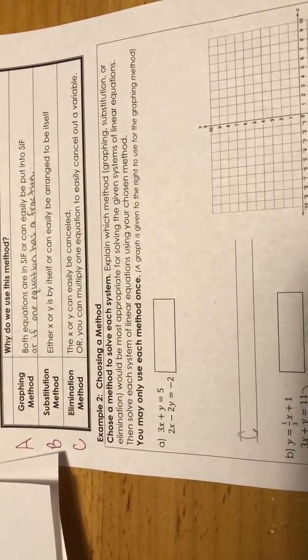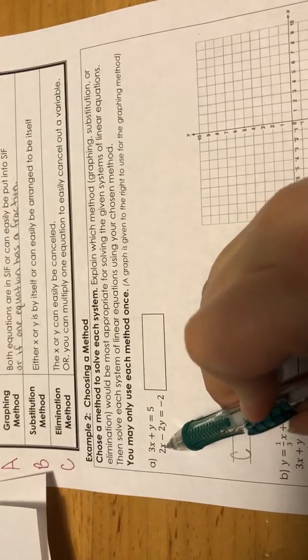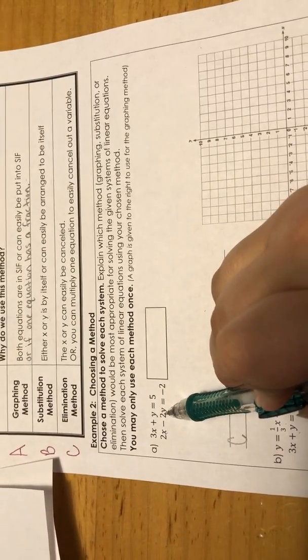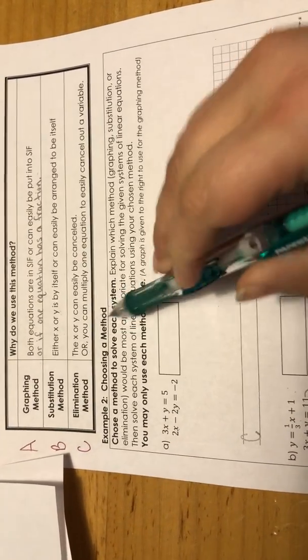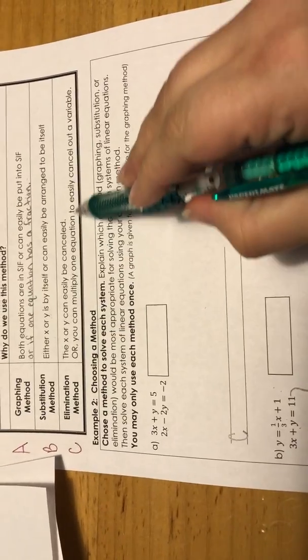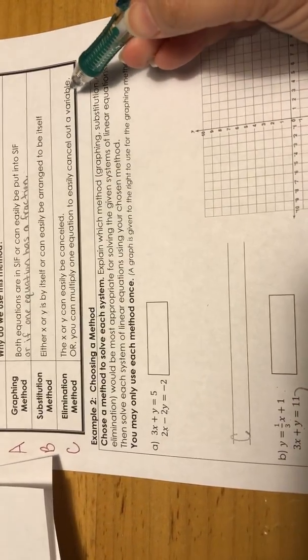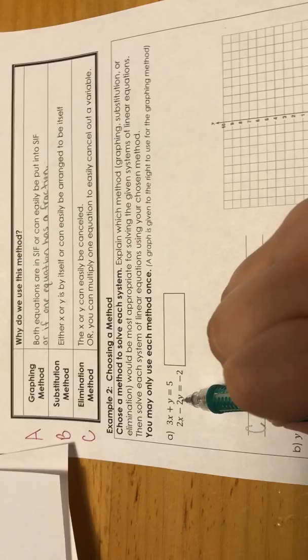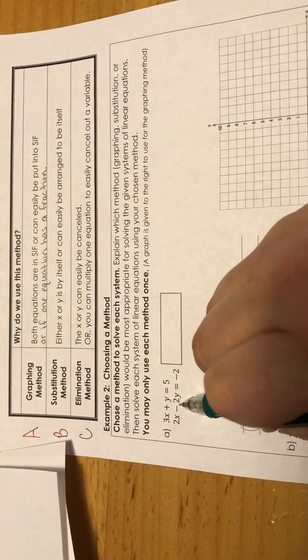Okay, and then again, by default, we know that A has to be the elimination method, but we need to decide why that's true. It says that X or Y can easily be canceled. Well, I don't have opposites here, and I don't have opposites here. So, it says you can multiply one equation to easily cancel out a variable. Okay, so I look here, I've got a -2, I need a +2.